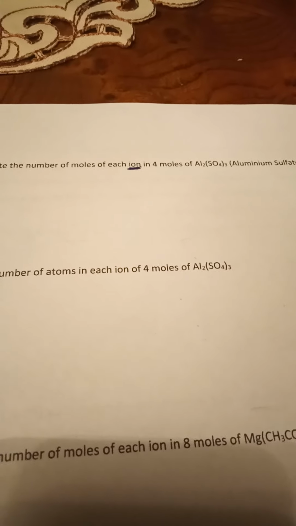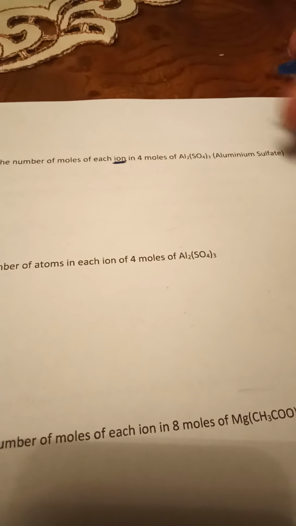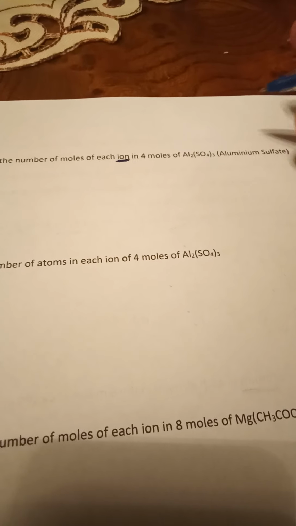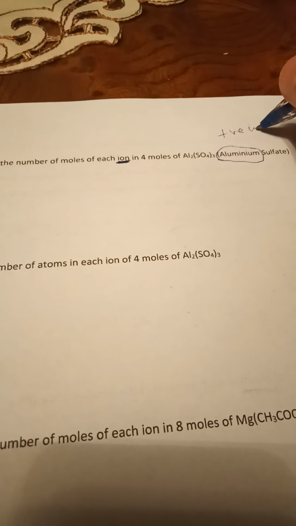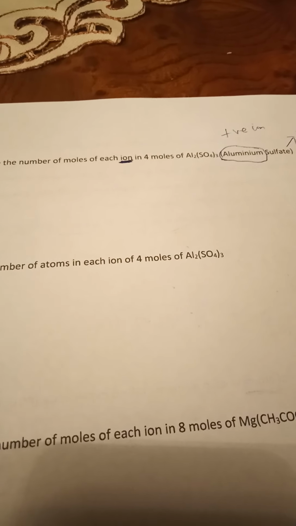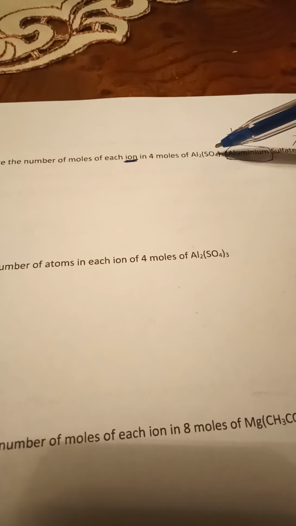It says calculate the number of moles of each ion instead. Because you weren't here, you don't know what an ion is. An ion is something with a charge. In every compound, you can only have 2 ions, one that's positive, one that's negative. The first element is going to be a positive ion, and the second one is going to be the negative ion. So there's only 2 ions. If it said each element, then it would be aluminium, sulfur, oxygen.